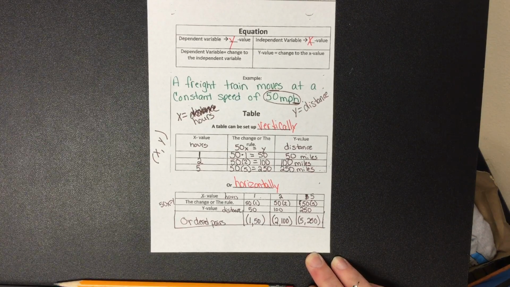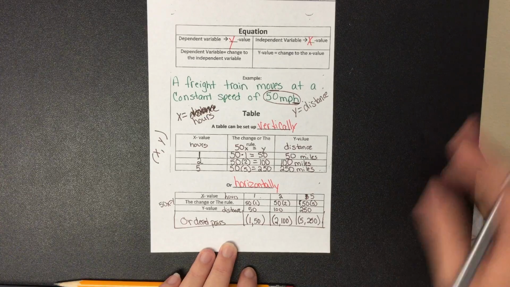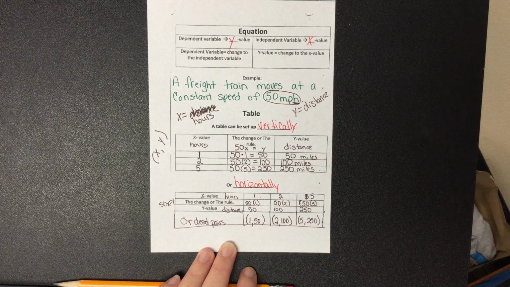Not too bad, right? I didn't think so. Pretty simple. All right. Go ahead and glue that into your journal.